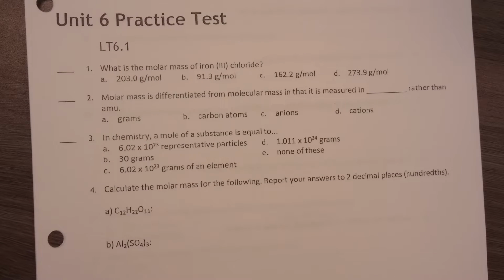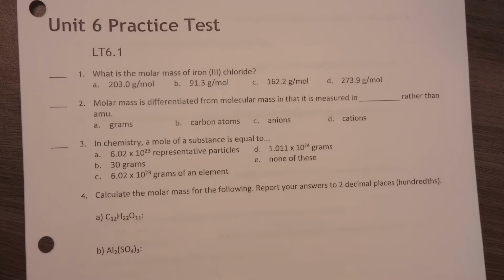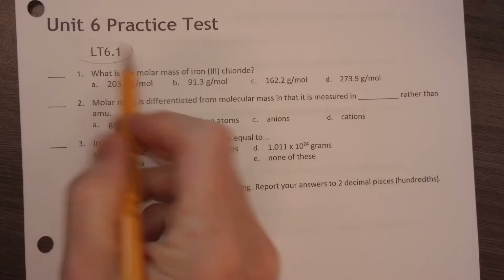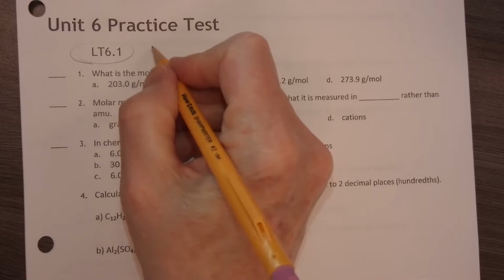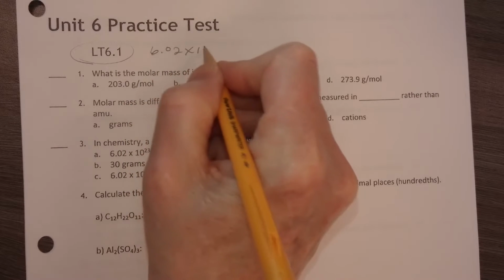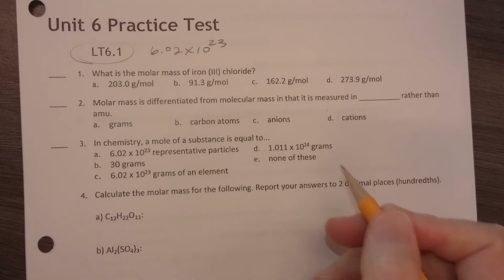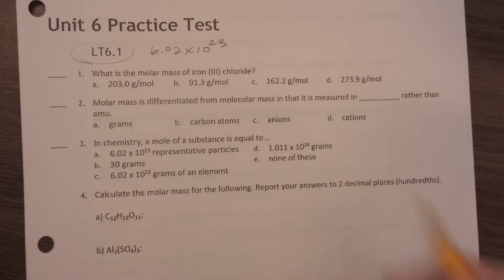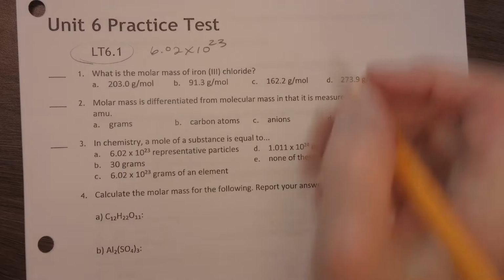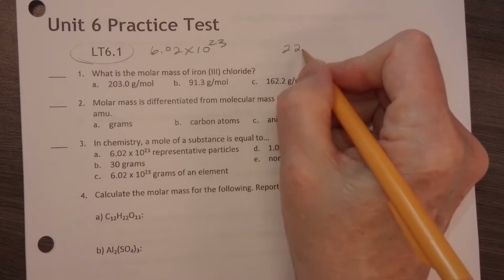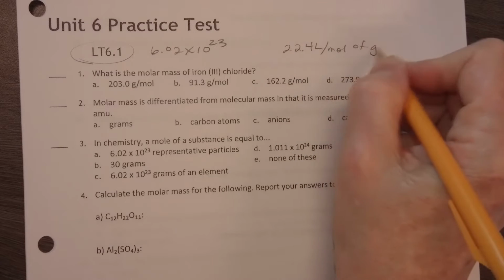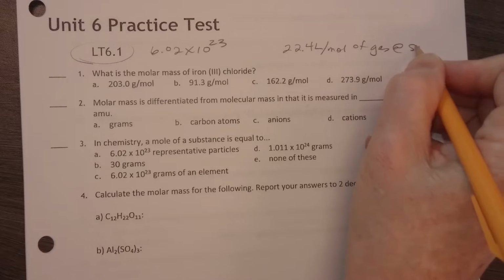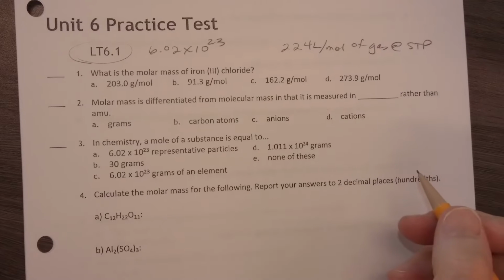To prepare for the final, we have a practice test. The first we have is Learning Target 6.1. I can use Avogadro's number, which is 6.02 times 10 to the 23rd, and moles to calculate chemical quantities. We may also be using 22.4 liters per mole of gas at STP. We will give you these values on the final.